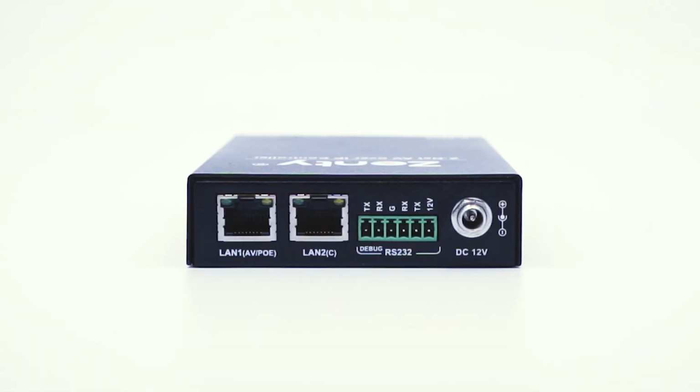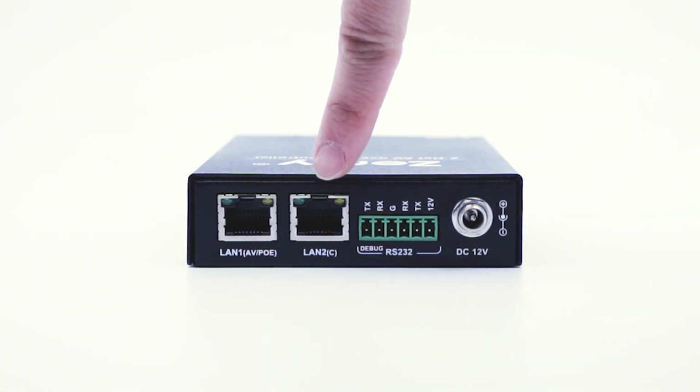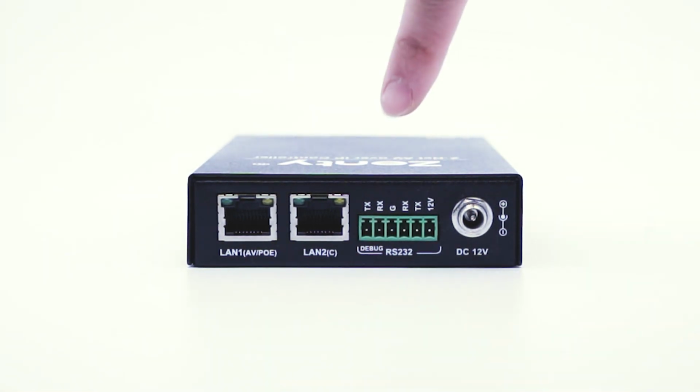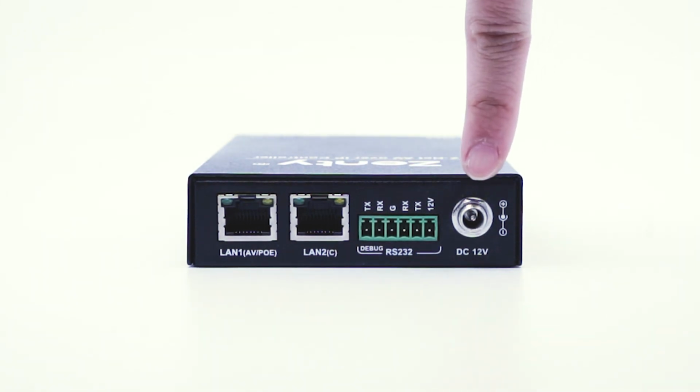All right, now we have our IP controller. Here we have our LAN port, LAN 1, PoE port. Our LAN 2 port is non-PoE port, RS-232, and then we have our power port here.